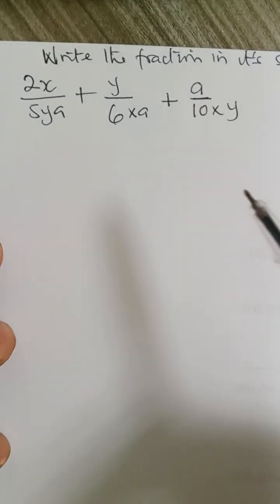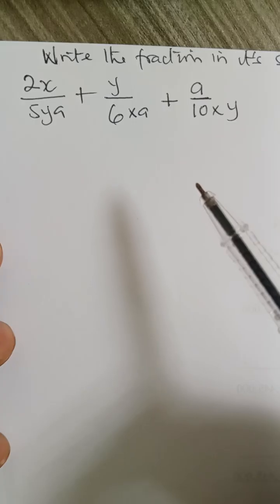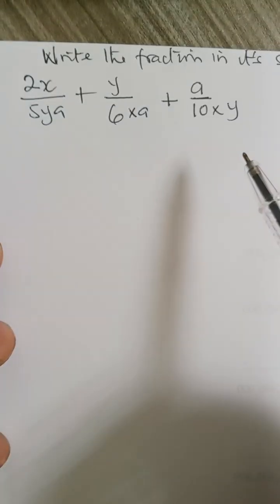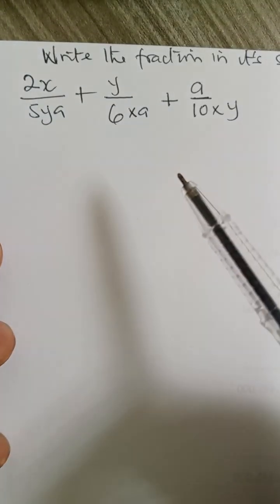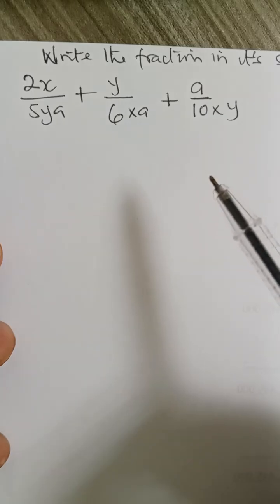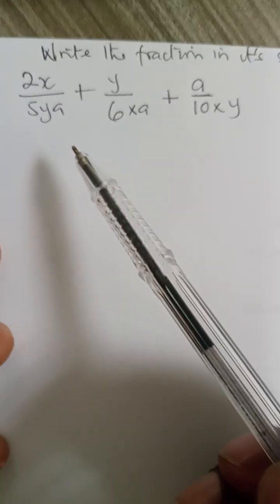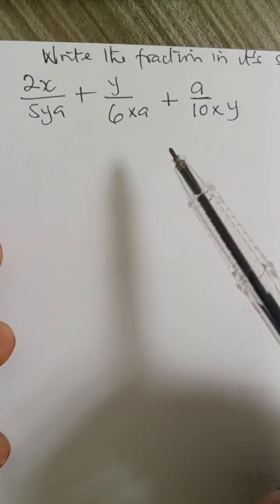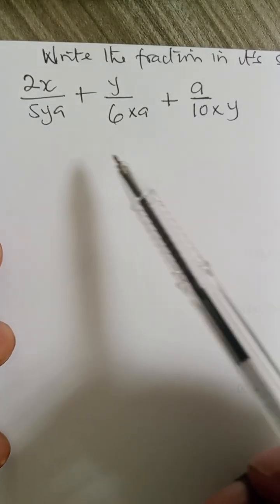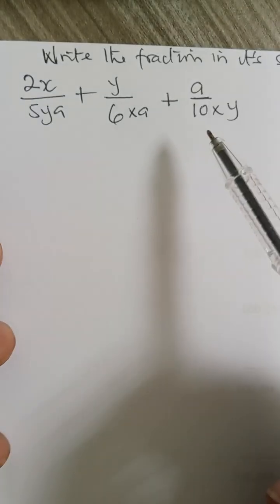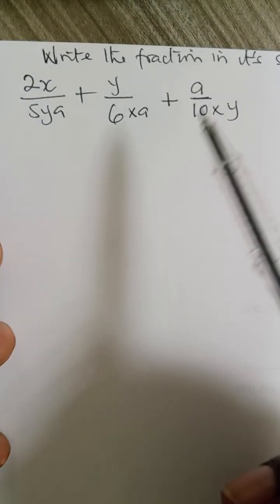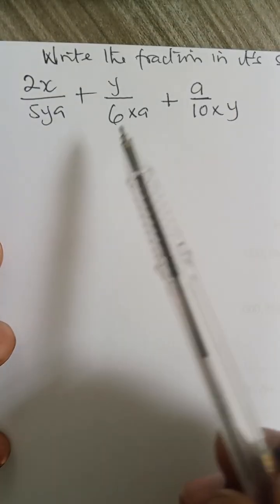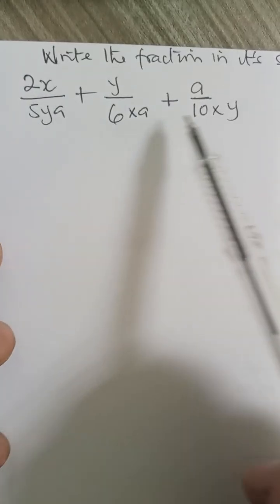Now, the question is, how do we go about solving this? How can we solve this mathematical problem? The first thing we're going to do when faced with a problem like this is to look at the denominators, to see how we can find the lowest common multiple for the fractions. Pay attention to the combinations we have here.